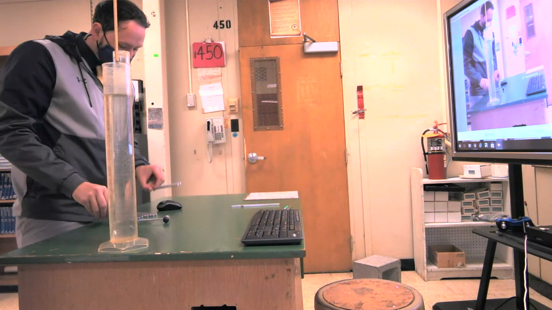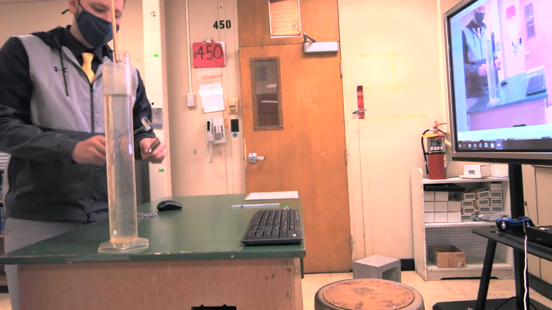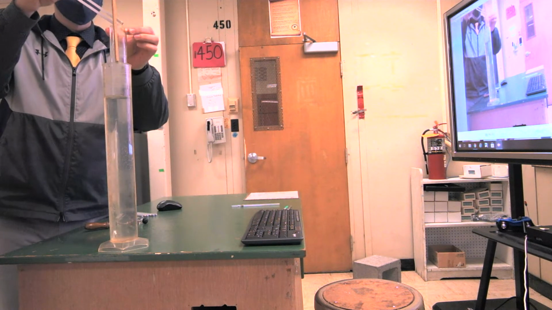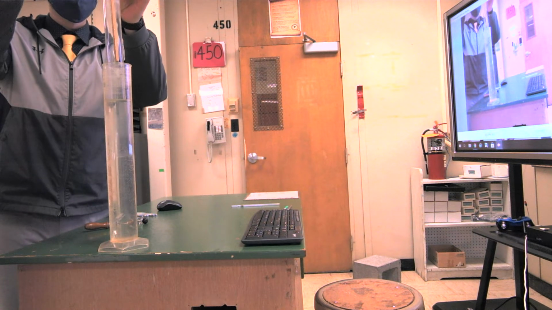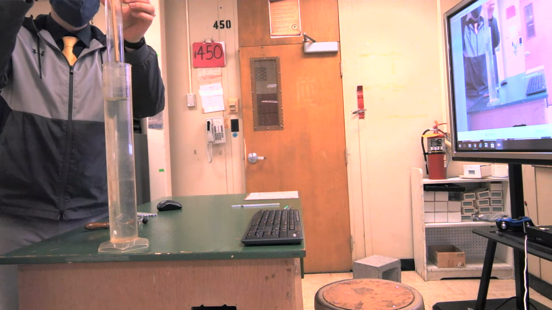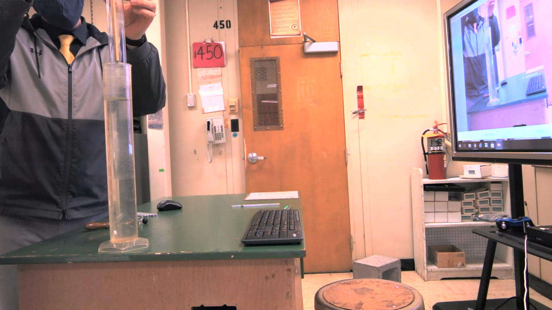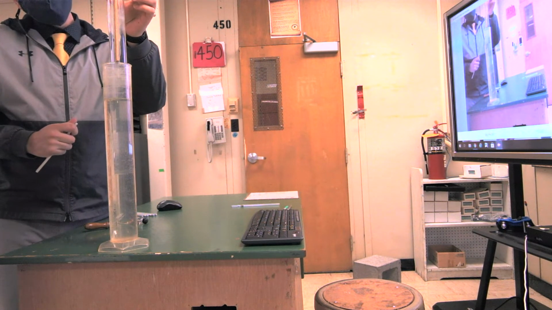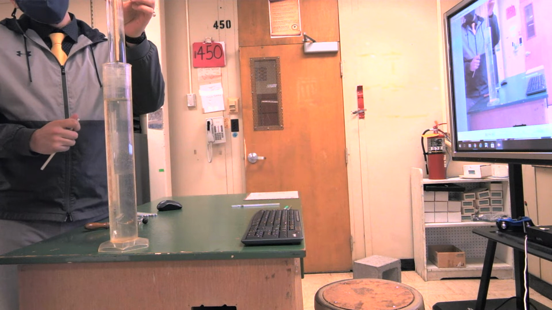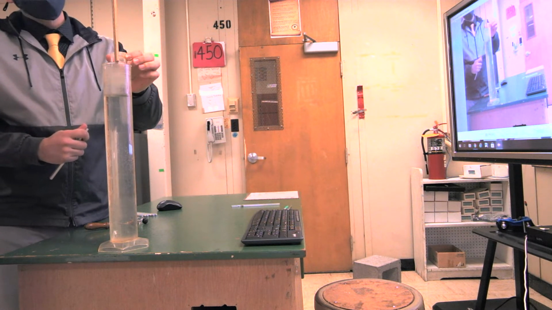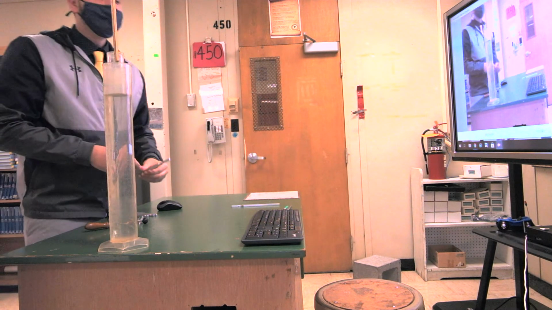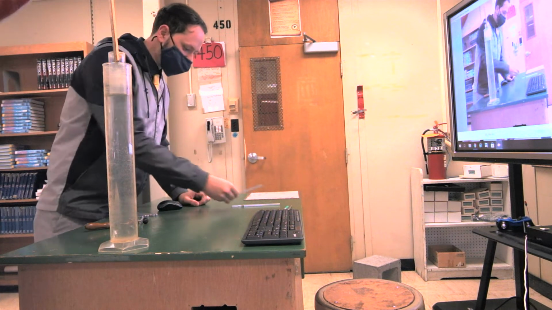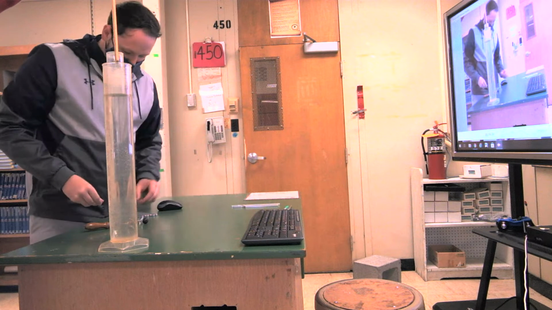We're now going to do it for 320 hertz. We received it to be 18.5 centimeters, so that is 0.185 meters for 320 hertz.